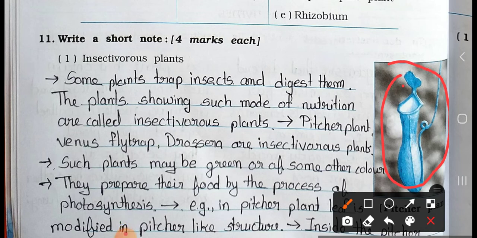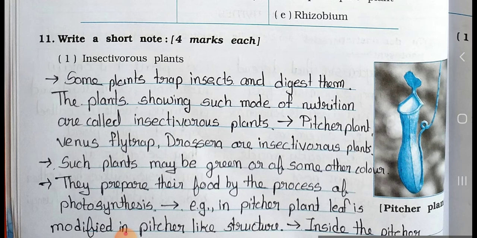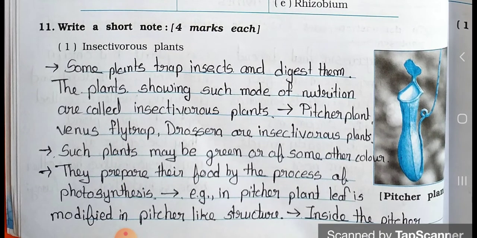It is the same as a pitcher, meaning a pot-like structure. And this is the lid. When insects go inside, this lid closes. That's why the insect is trapped in it, and the plant gets the food and digests it. This mode of nutrition is called insectivorous, and this plant looks like a pitcher. That's why it's named the pitcher plant.